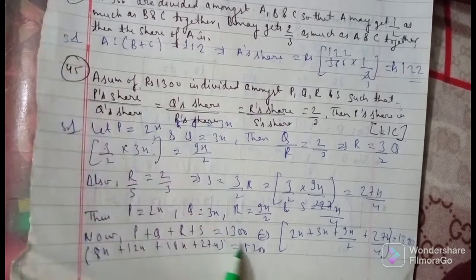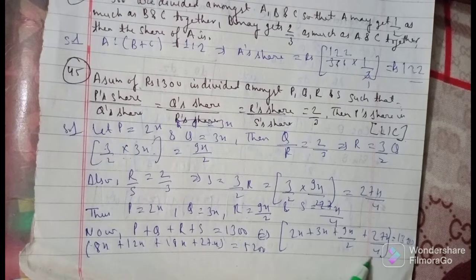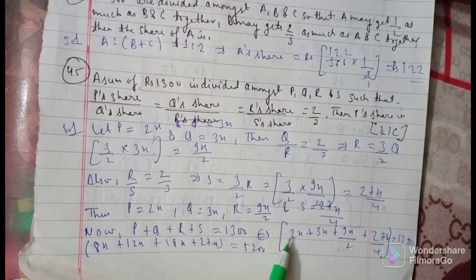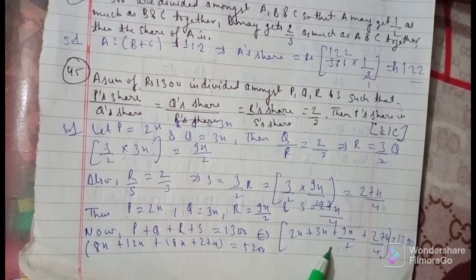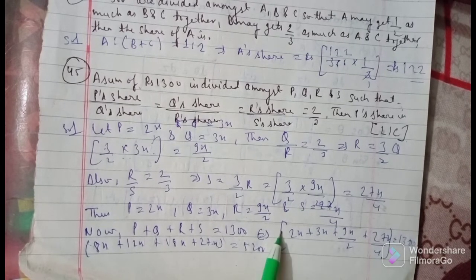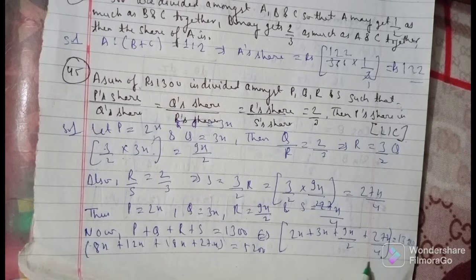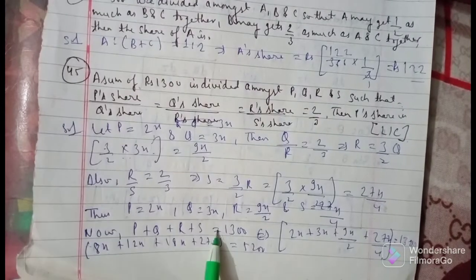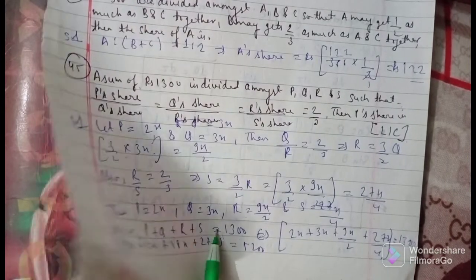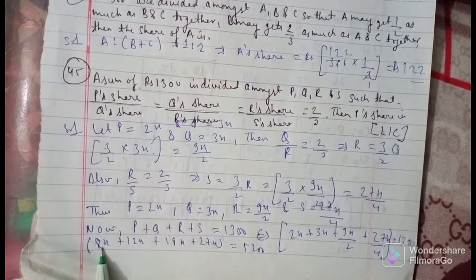How is it? Because in the denominator this is 4 and 2, we take the LCM of 4 and 2, so what we'll get is 4 here, and 4 will multiply, so 4 2s are 8, so it will be giving you 8.